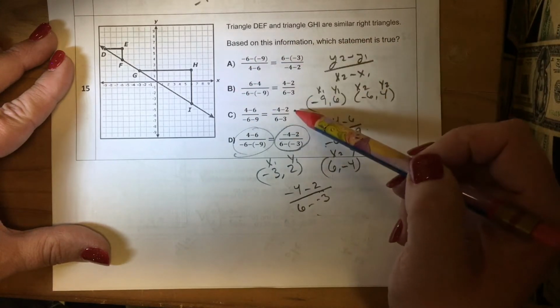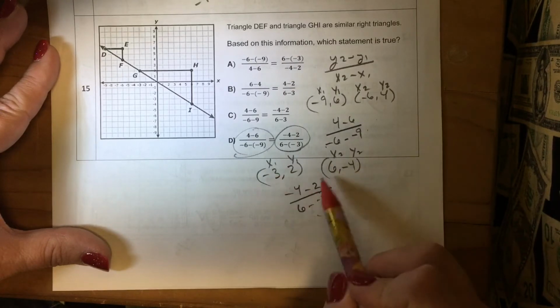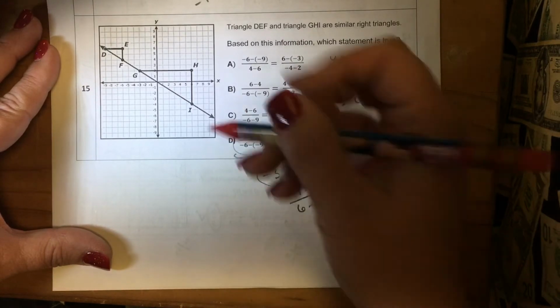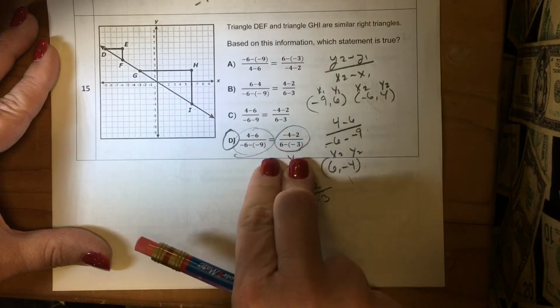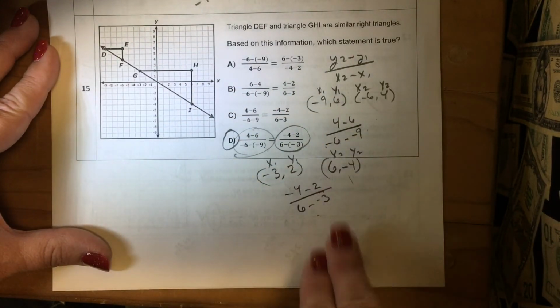So these wrong answers either have the x and y mixed up, or they're not keeping the ordered pairs in the same order. Something else is wrong. So D is going to match the proportion to the graph where these two slopes are the same. And there you go.